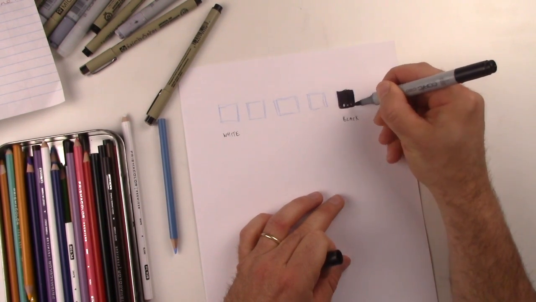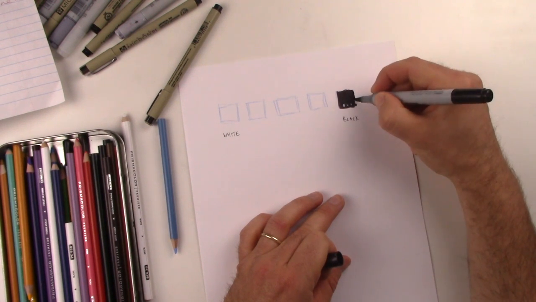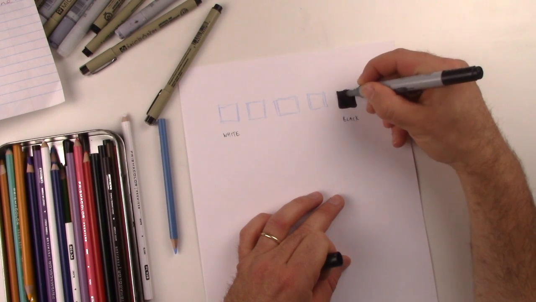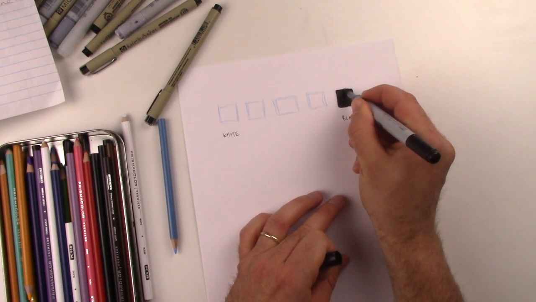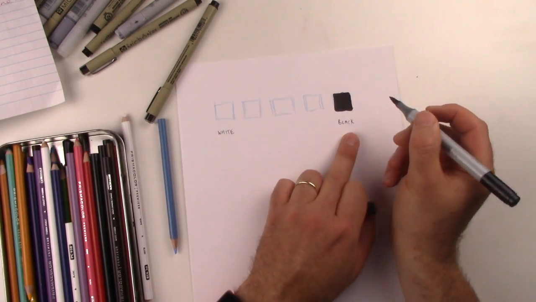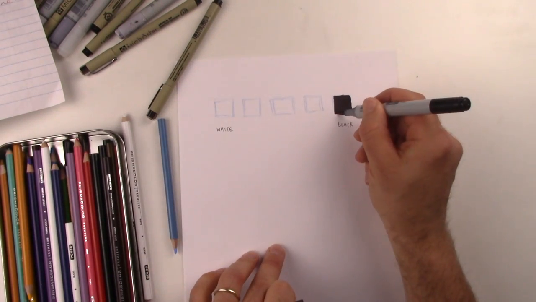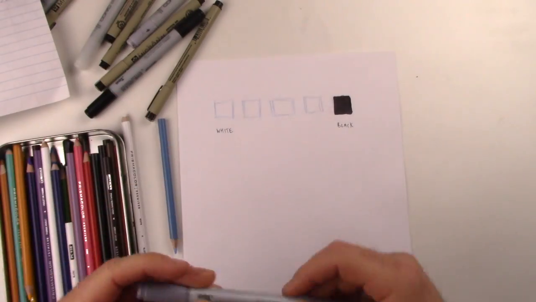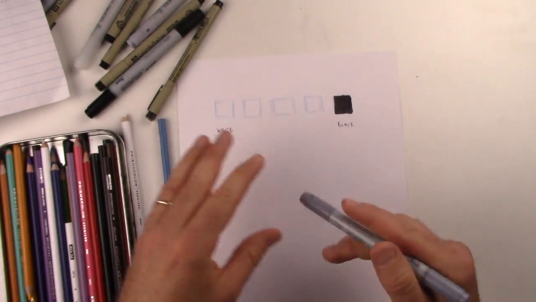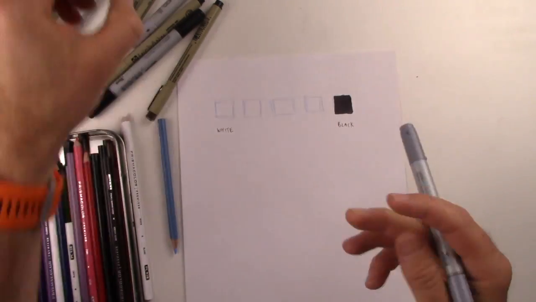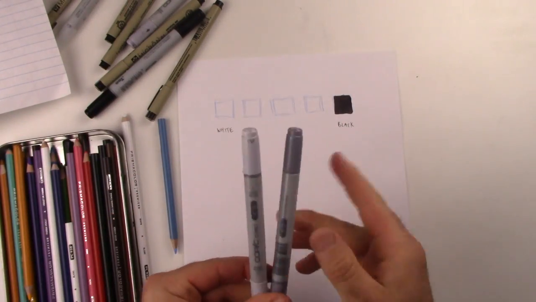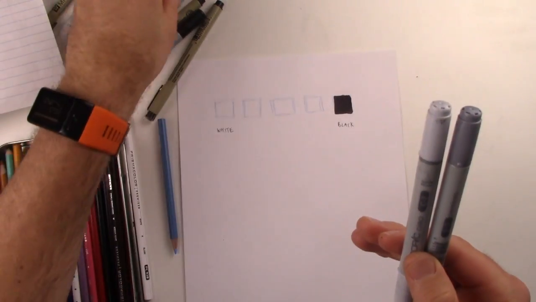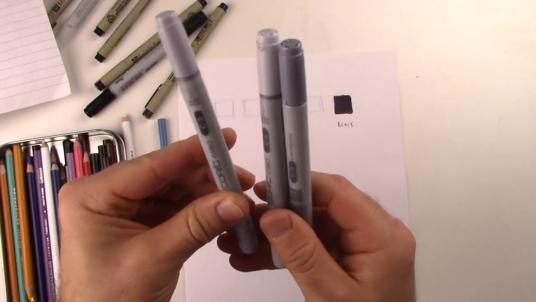And the in-between areas are going to have different shades of gray. So the idea of a value scale is about light. So black are our shadows, white are our highlights. So when using different types of markers, we want to be thinking about making sure that we're selecting the best tool. So I'm using Copic markers, and these are already set up so that they have different values of grays within the marker itself.